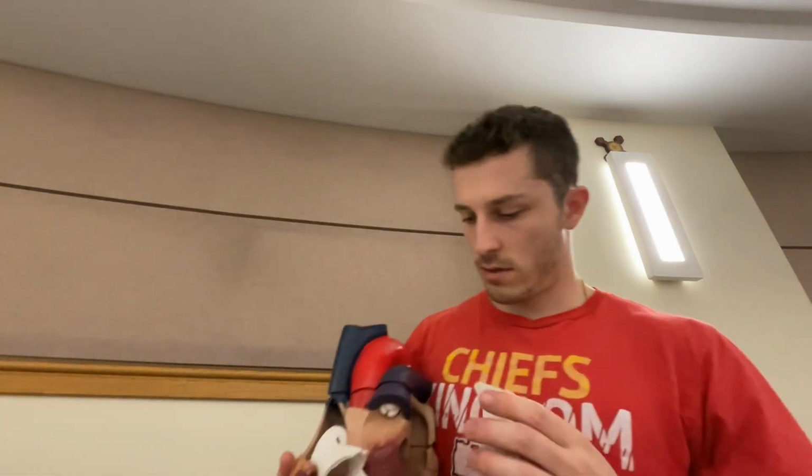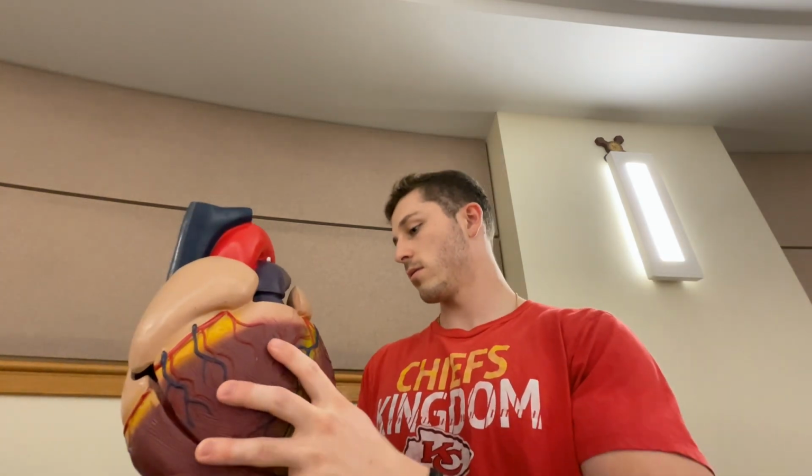For these branches up here, we're going to have the brachiocephalic, we'll have the left common carotid, and then right here we'll have the left subclavian arteries. Then, to start naming some of the structures I may have missed, right here is going to be the ligamentum arteriosum. And then I'll start with the outside of the heart for the structures.